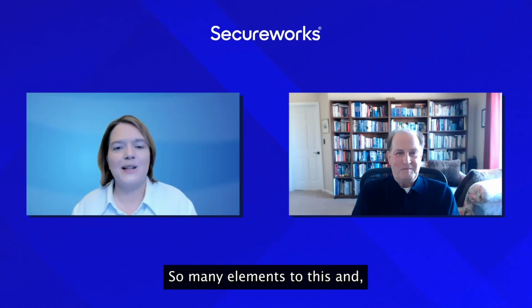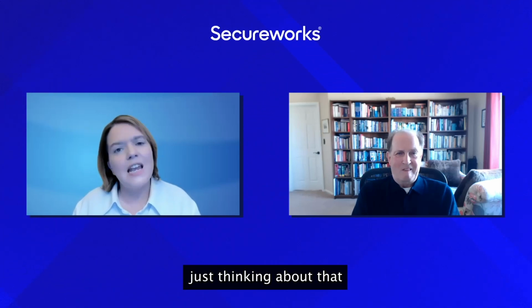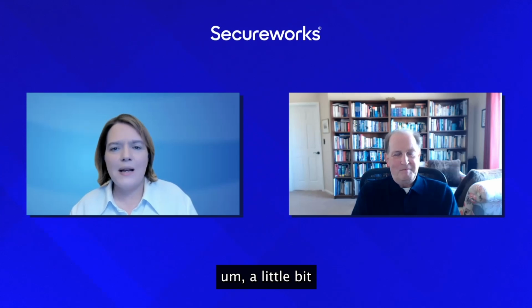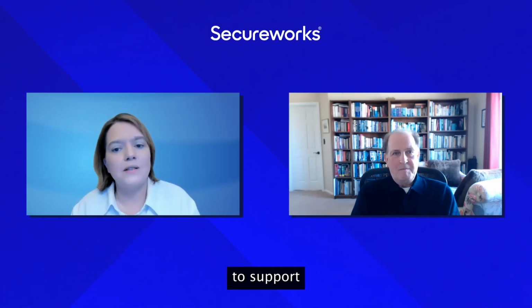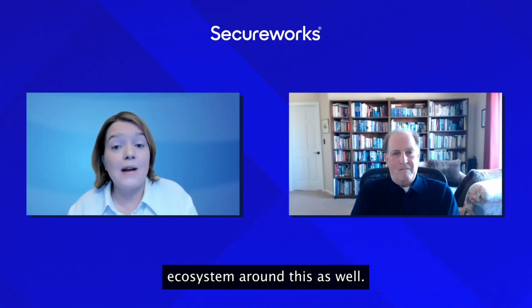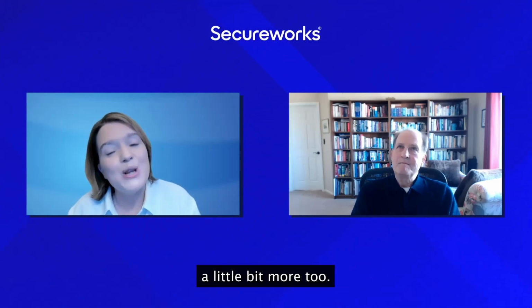So many elements to this, and perhaps to round that off, just thinking about that a little bit more, perhaps we could explain a little bit more from a Secureworks perspective about how you're specifically helping to support customers in the wider ecosystem around this as well. I'd love to drill into that a little bit more too.